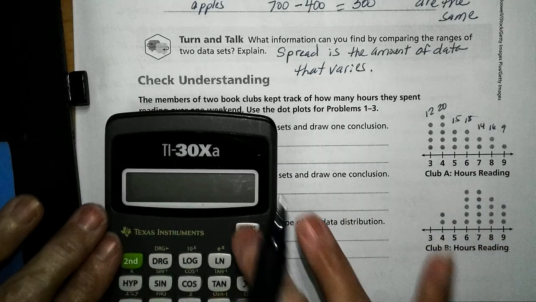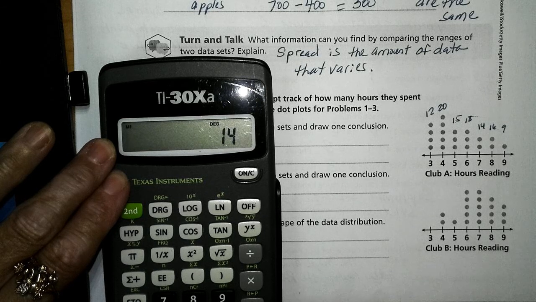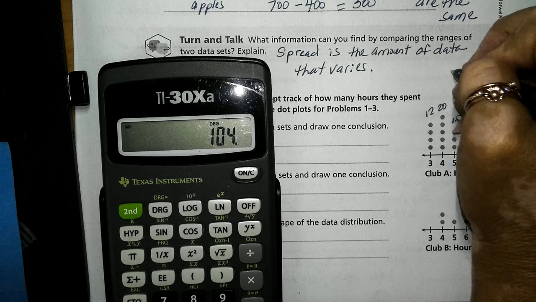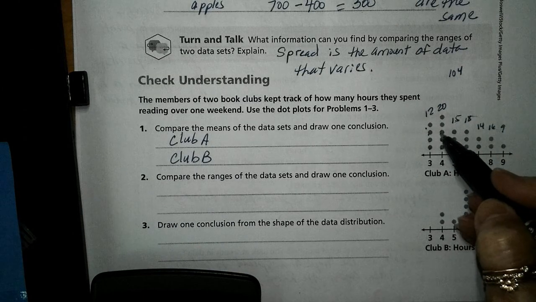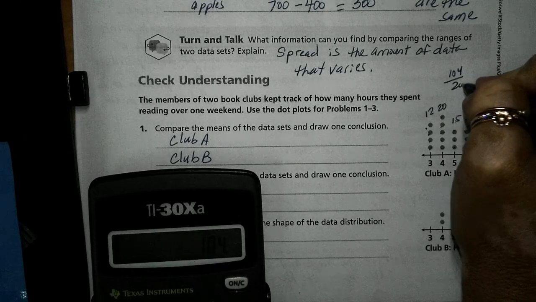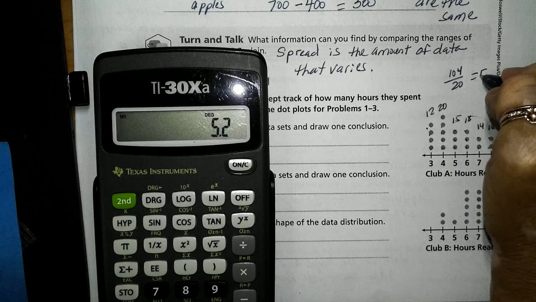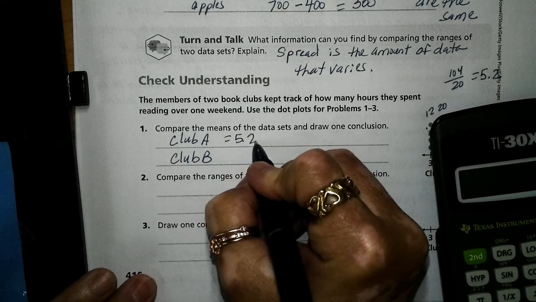When we add those up, we get 12, 20, 15, 18, 14, 16, and 9. So I get 104. Then we have 20 values. So 5.2. That is A's mean.